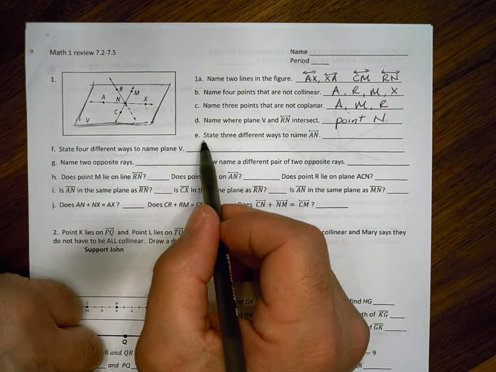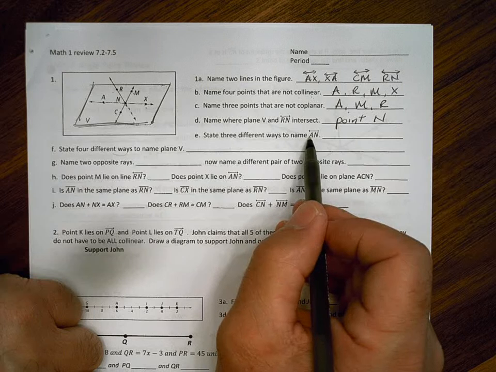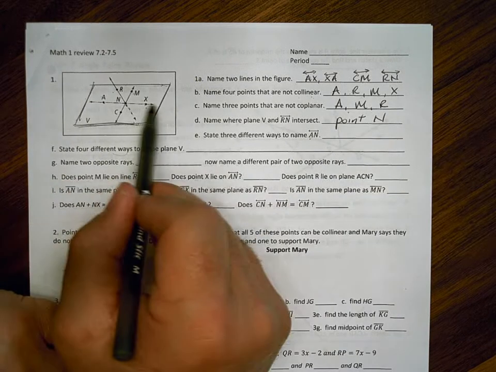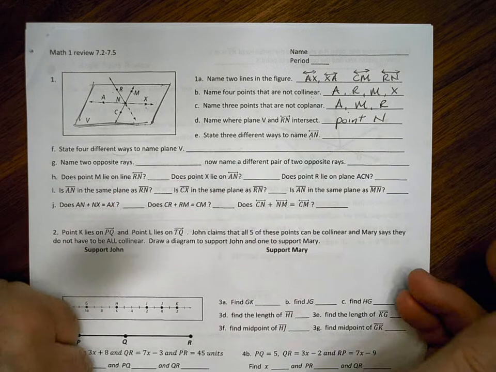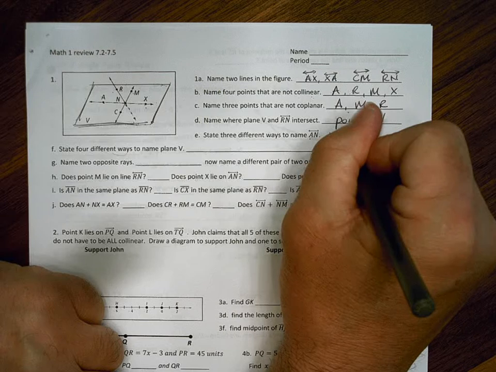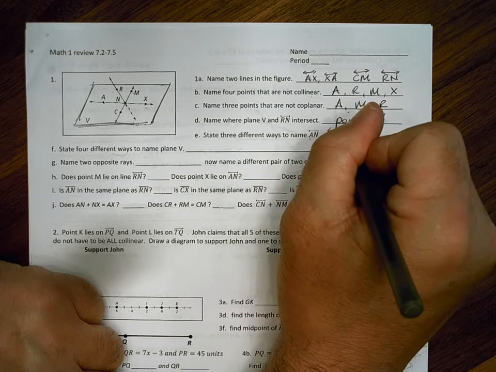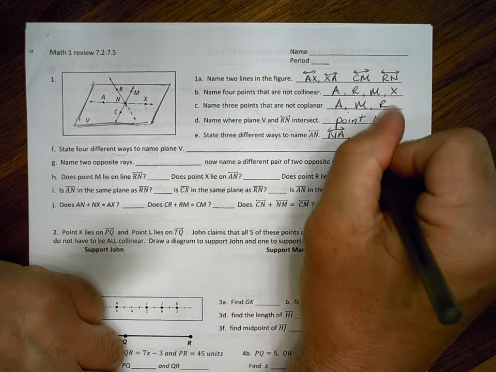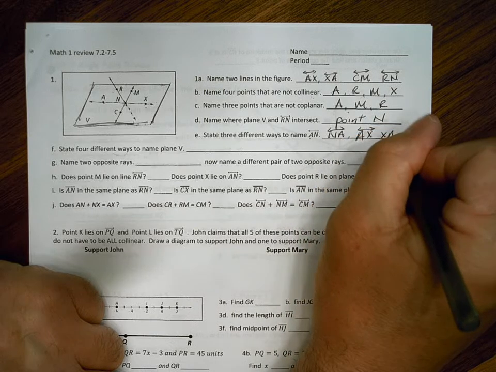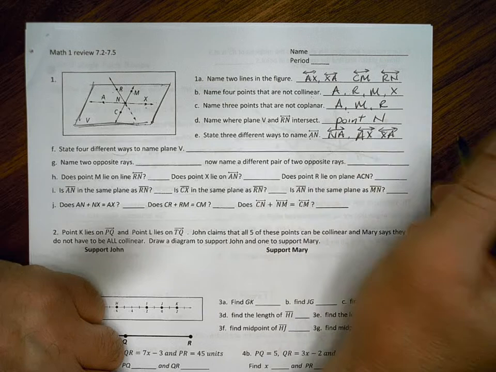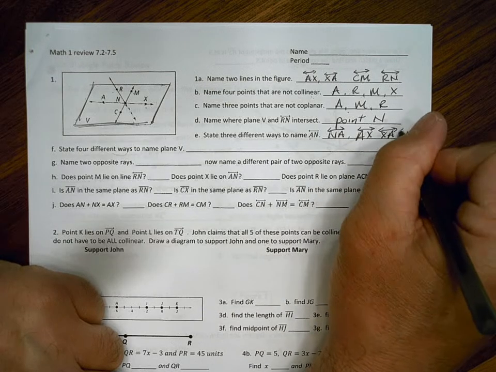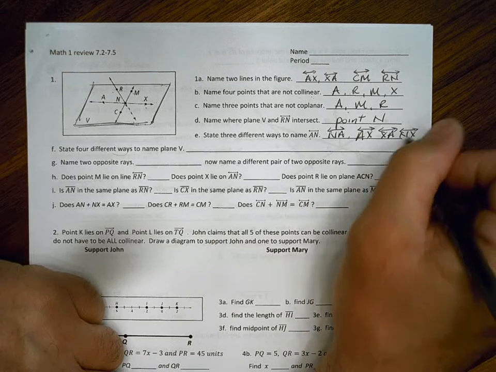All right, number 1E, state 3 different ways to name line AN. All right, well, here's line AN. We've already stated a couple of them, but we could say line NA. That's another way. It's just reversing the letters. We could say line AX, line XA, and line NX, and of course line XN.